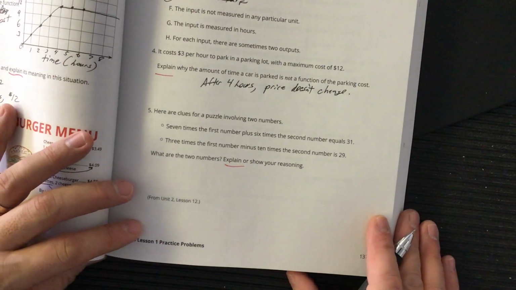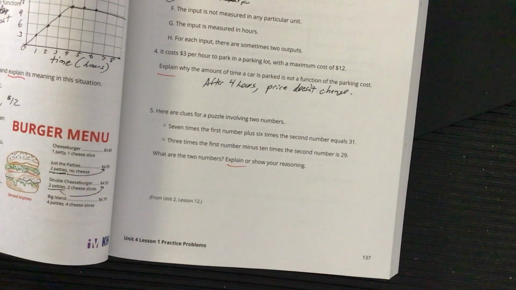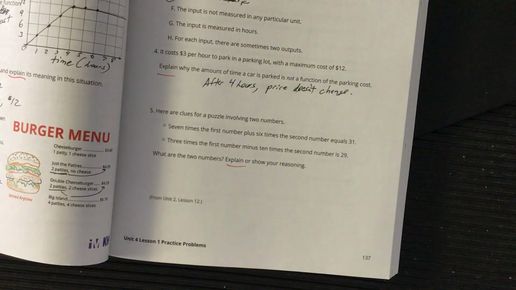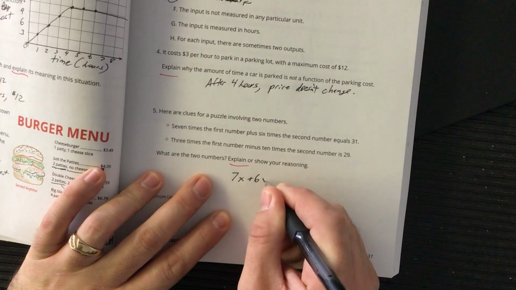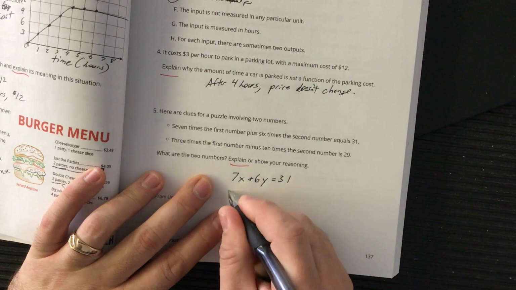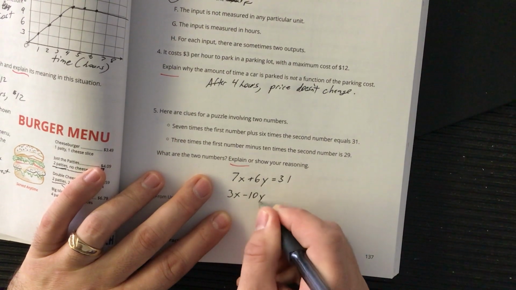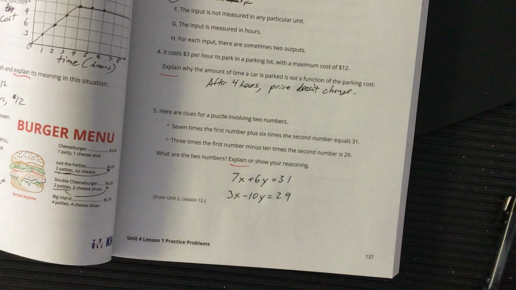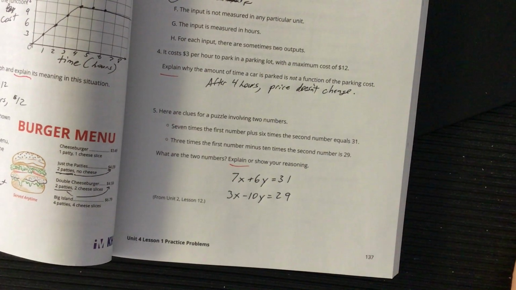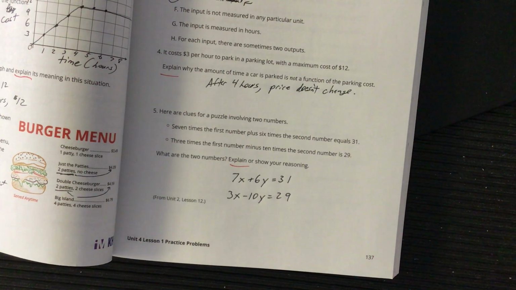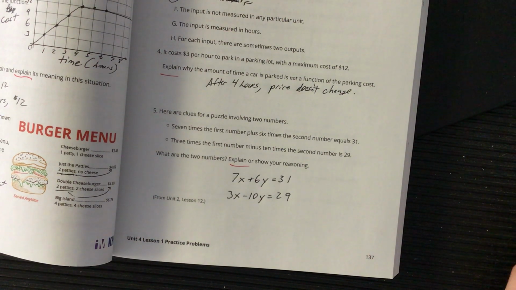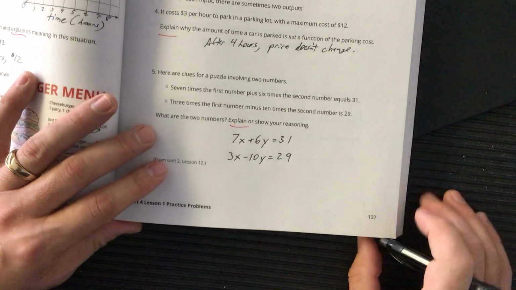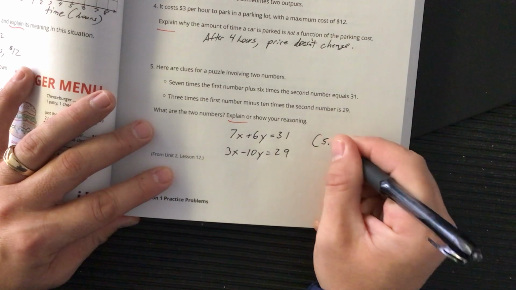Question number 5. How do we do on that little review problem? Great. 7 times the first number plus 6 times the second number equals 31. 3 times the first number minus 10 times the second number is 29. Substitution, elimination, graphing, doesn't matter. This is a review. I'm looking for where my lines meet. What did you do? Oh, x equals 5.5. Did you graph it? No, I did all my work by myself.